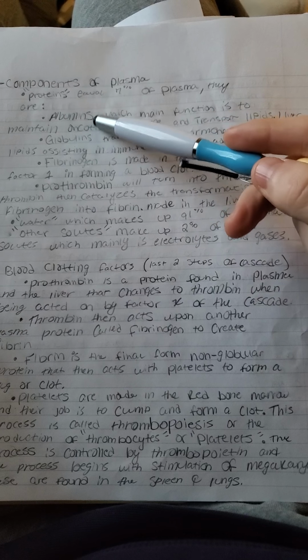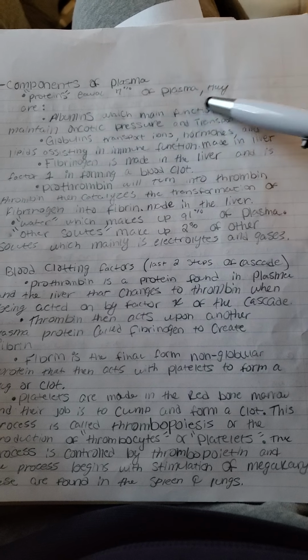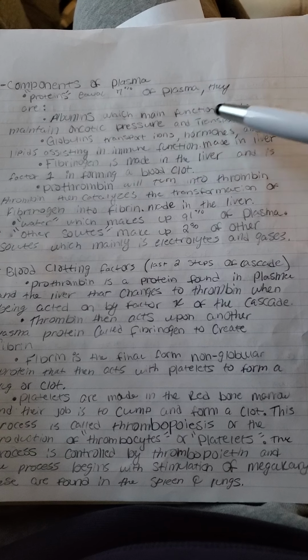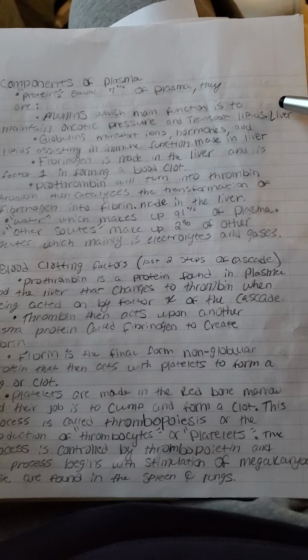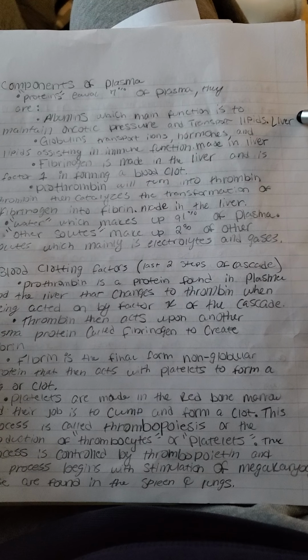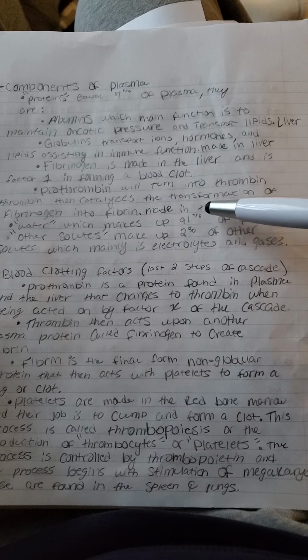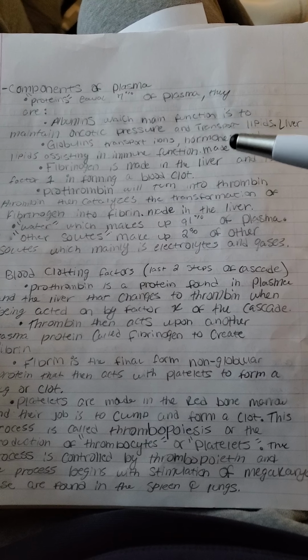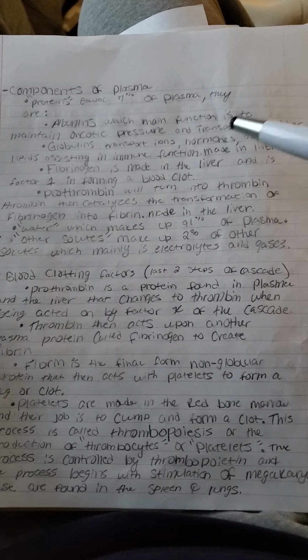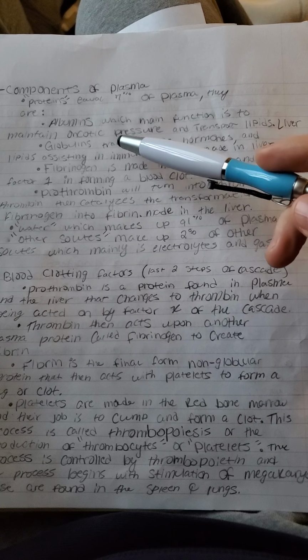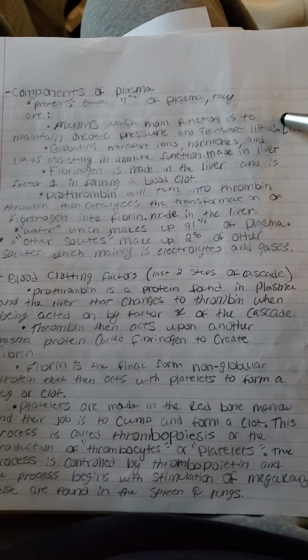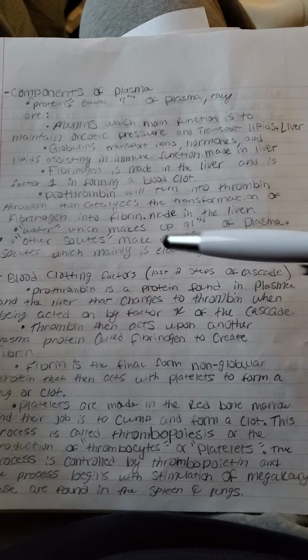Starting with albumins, whose main function is to maintain oncotic pressure and transport lipids, and they are derived from the liver. And I'll have you know that actually all of these are derived from the liver, so that should be pretty easy to remember. Your main function here is maintaining the oncotic pressure and then transporting lipids, or fats, is the way you can understand that.